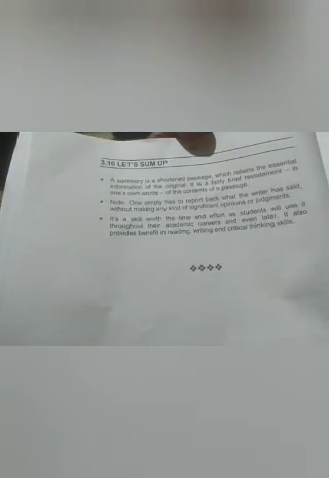Let's sum up. A summary is a shortened passage which retains the essential information of the original. It is a fairly brief statement in your own words of the contents of a passage, one that simply reports back what the writer has said without making any kind of significant opinions or judgments. It's a skill worth the time and effort, as students will use it throughout their academic careers and even later. It also provides benefit in reading, writing and critical thinking skills.